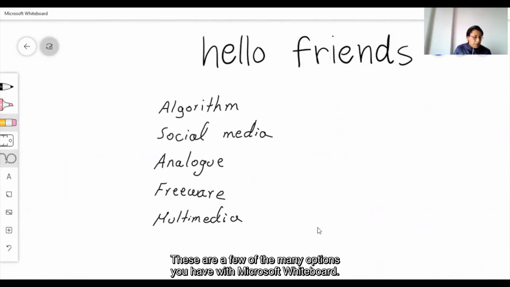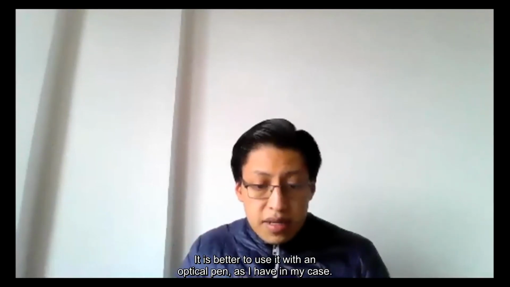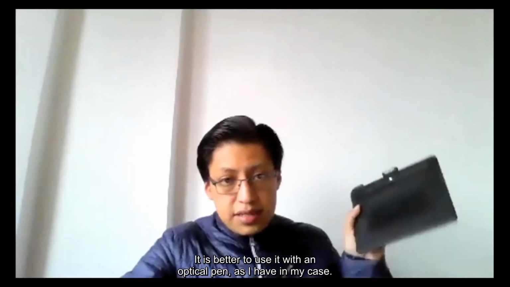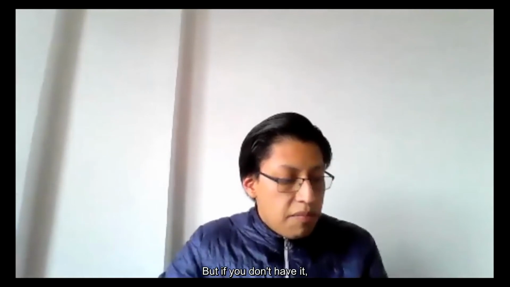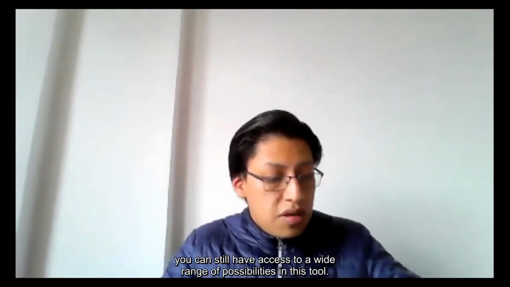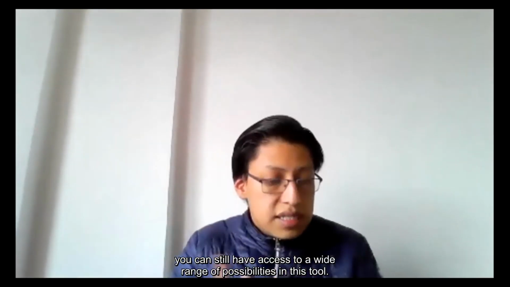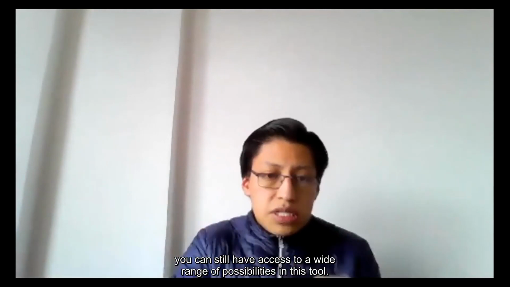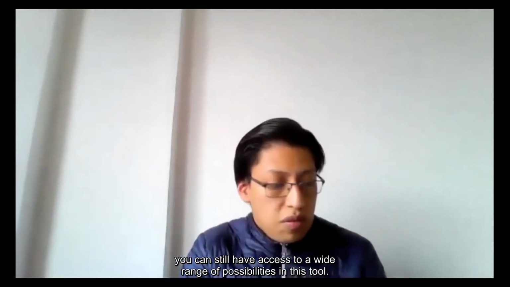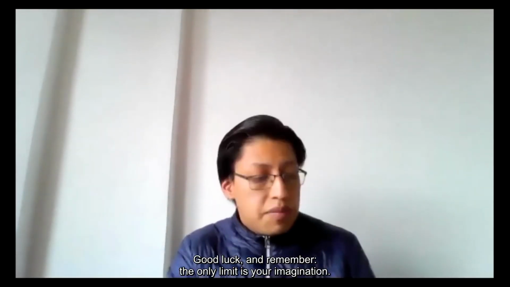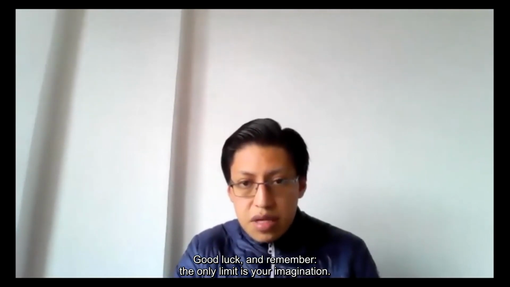These are a few of the many options you have with Microsoft Whiteboard. Is it better to use it with an optical pen, as I have in my case? But if you don't have it, you can still have access to a wide range of possibilities in this tool. Good luck, and remember, the only limit is your imagination.